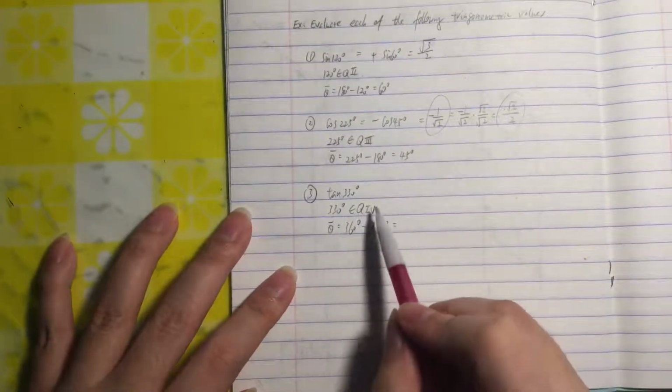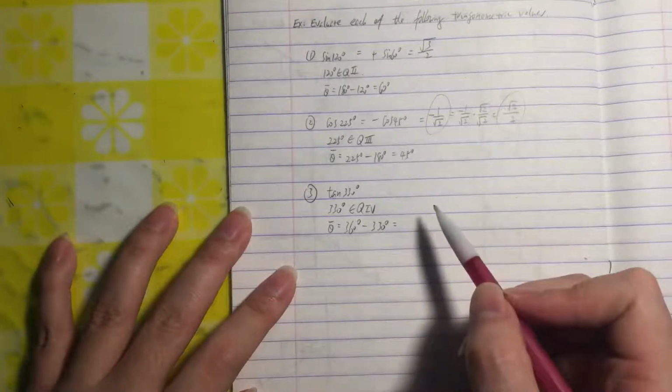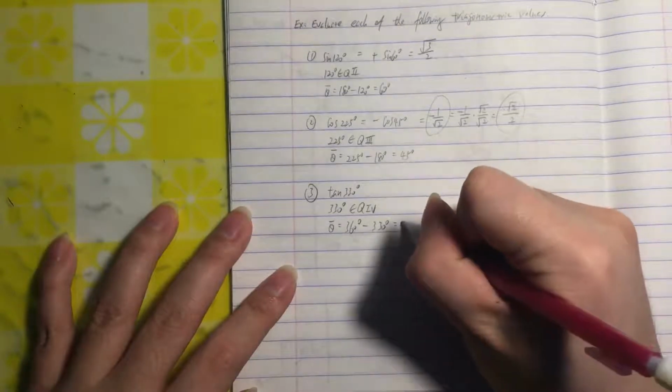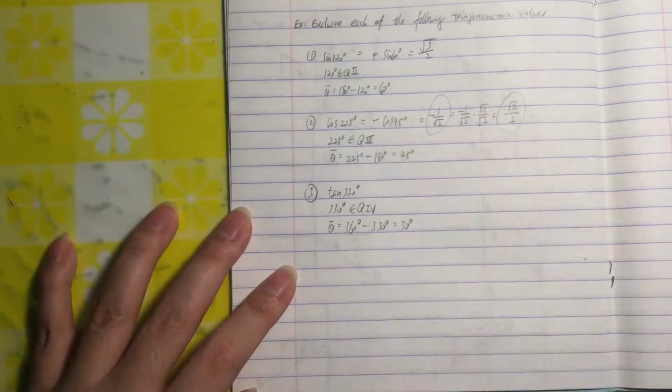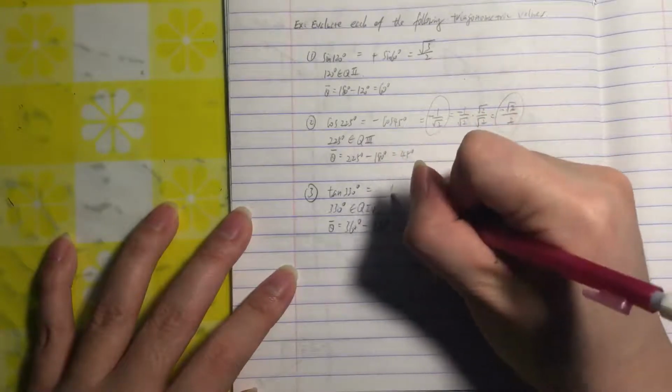And here we can see that 360 minus 330 is 30 degrees. That's its reference angle, which means tangent of 330 is the same as tangent 30.